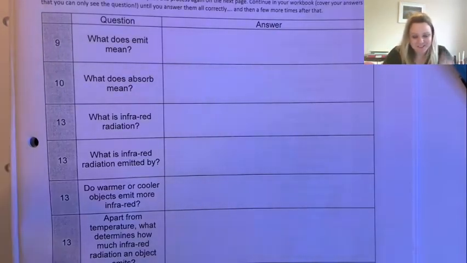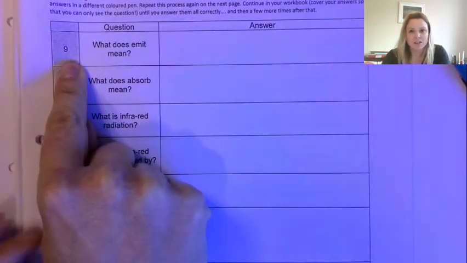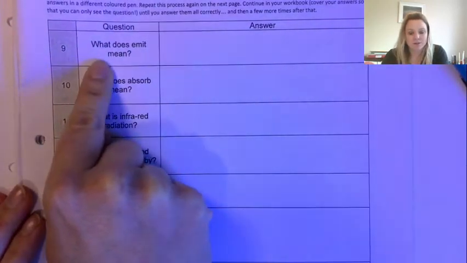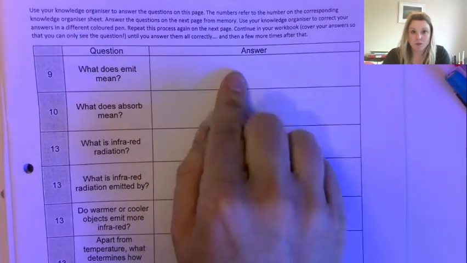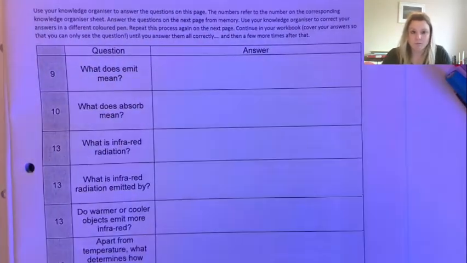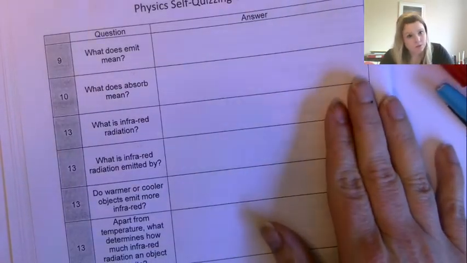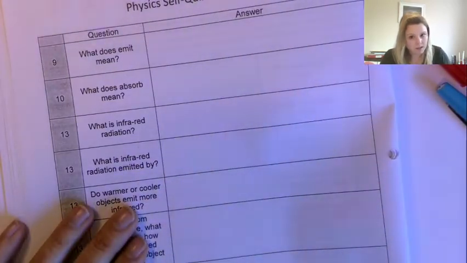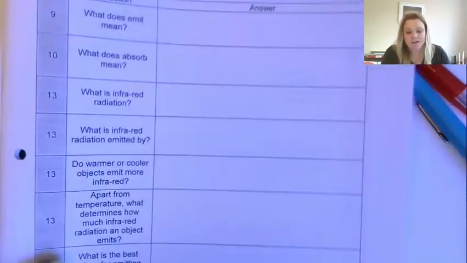Quick summary though, here's the question. This wee number tells you what section in the knowledge organizer sheet you get the answer from. So the process is described up here: you use your knowledge organizer to answer for the first time. The second time, on page 12, you try and answer from memory, and then you get your knowledge organizer out and correct your work again, and then spend a bit of time trying to learn what you got wrong, especially. And then you do that again.